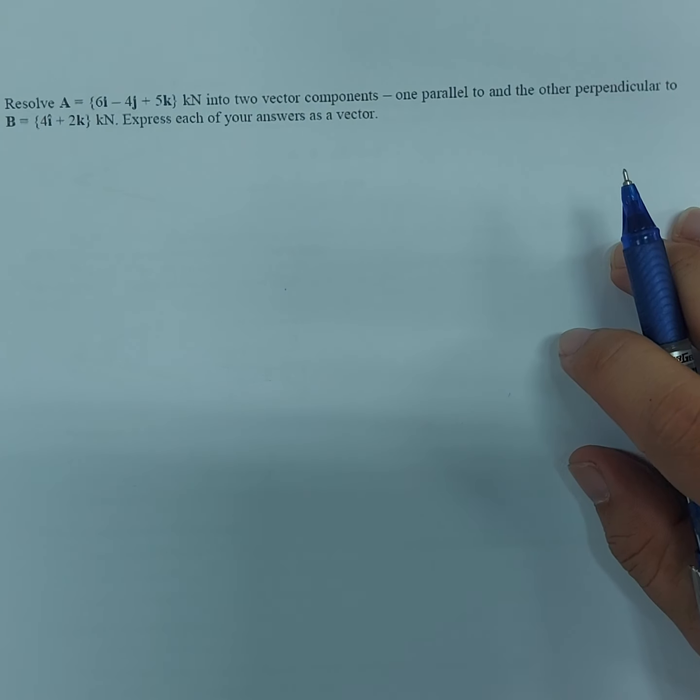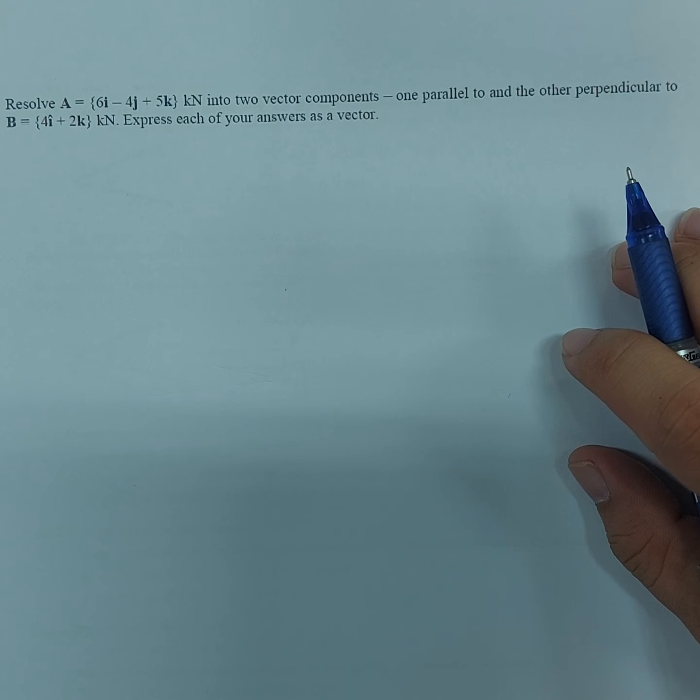Okay, our next example, kinuha ko din sa module natin. Sa number 2 yan, sa sample problems. Okay.